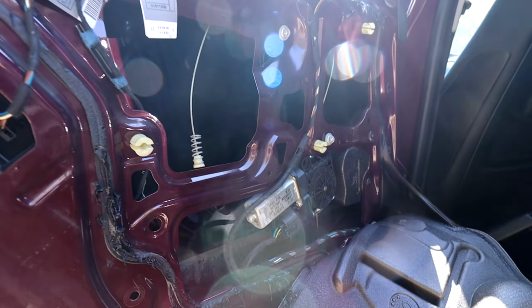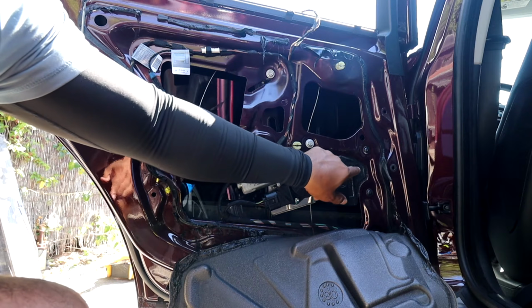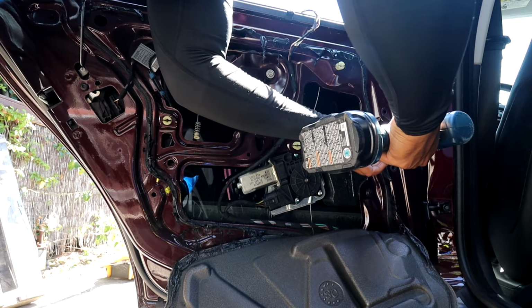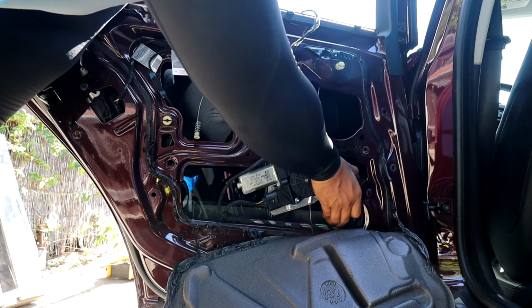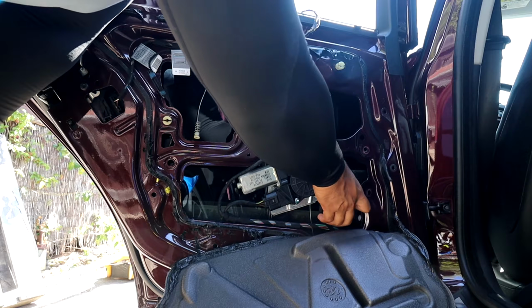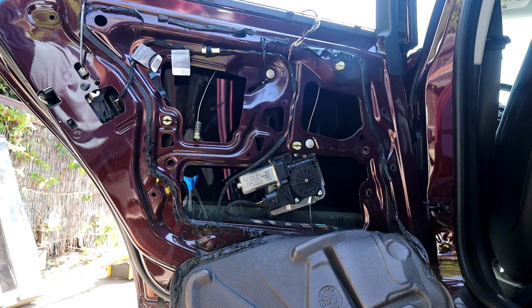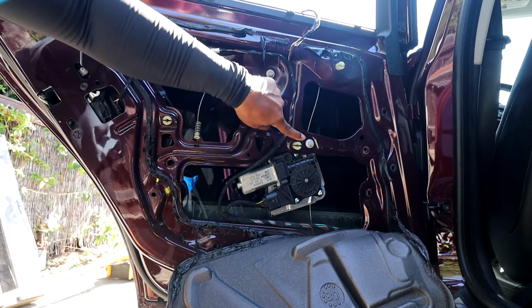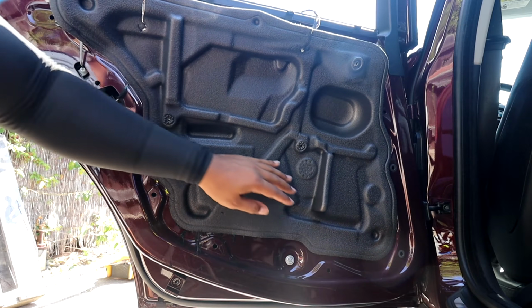So let's go ahead and get started on removing this old window regulator. The first thing I'm gonna do is remove this foam block right here, which is held in by two of these screws here. Next, I'm going to remove the three 10mm nuts that are holding the regulator in place. So there's one up here, this one here in the middle, and then one underneath this down at the bottom right here.